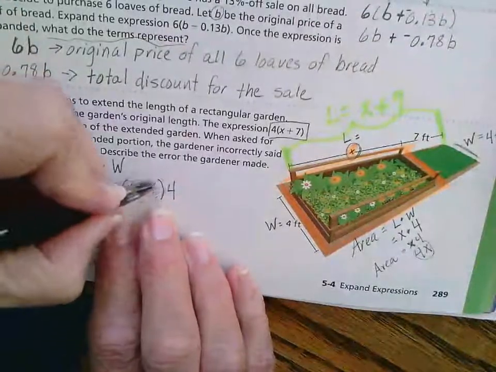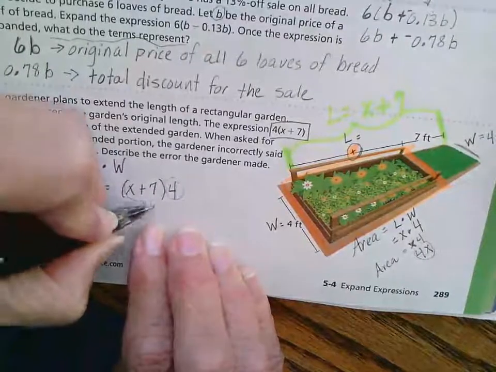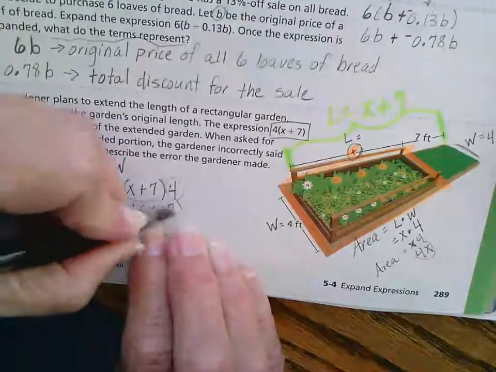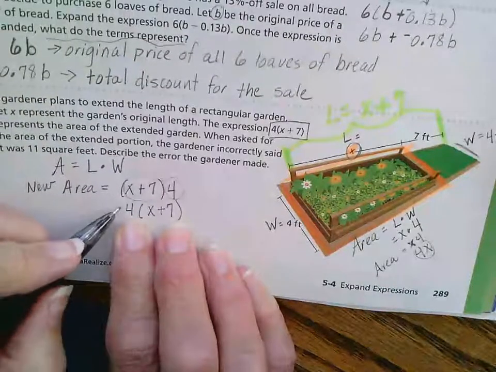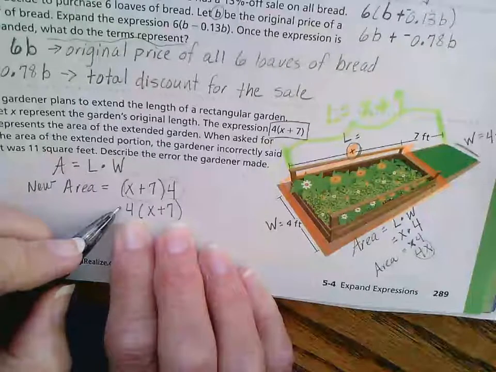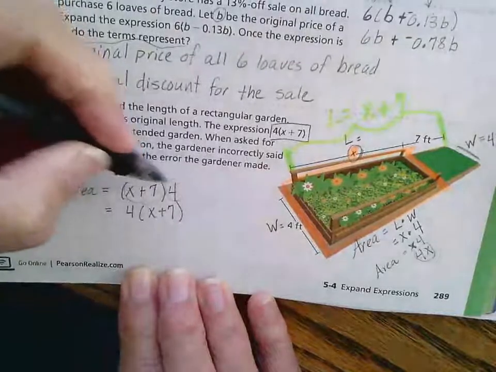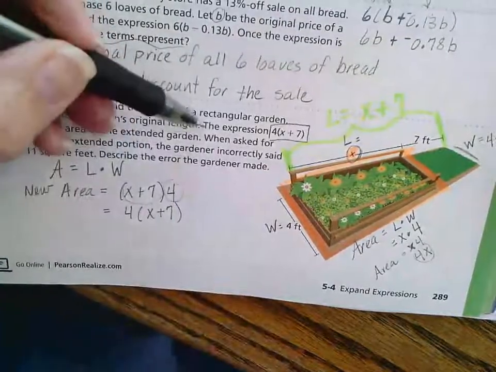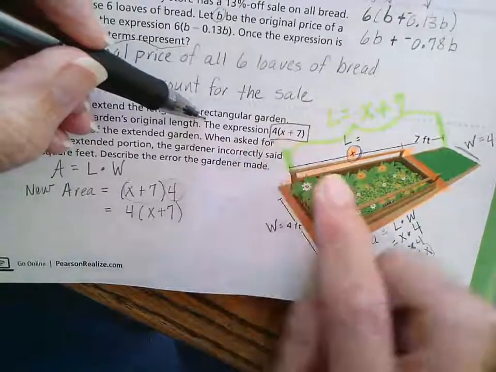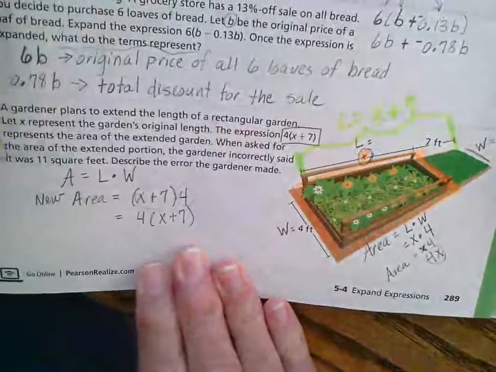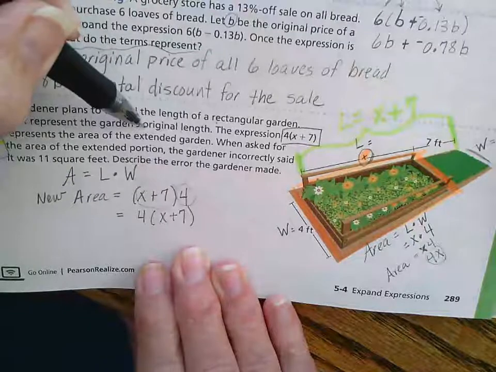This is one factor, and this is another factor. I'm just going to switch those around so it looks more like a familiar distribution expression. So all I did was switch these around. So up here where it says the expression 4 times x plus 7 comes from here. That represents the area of the extended or new garden.